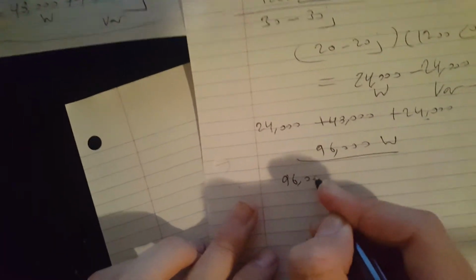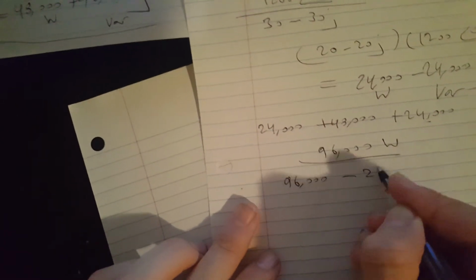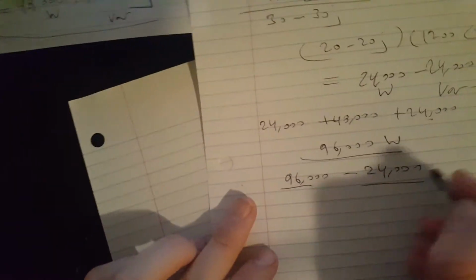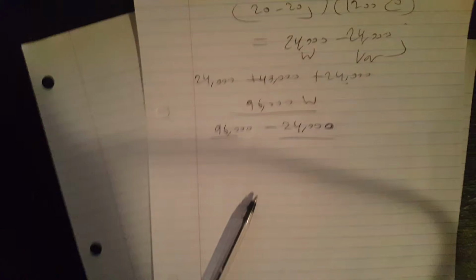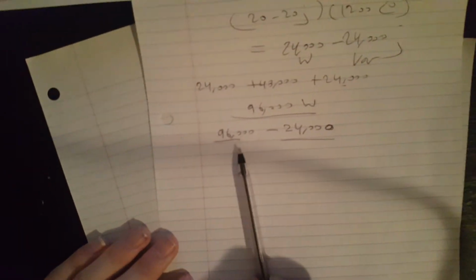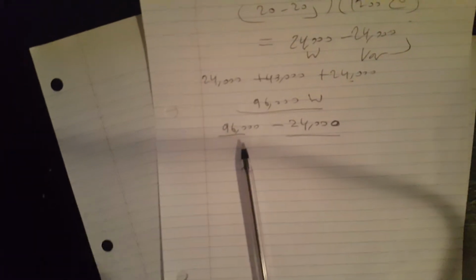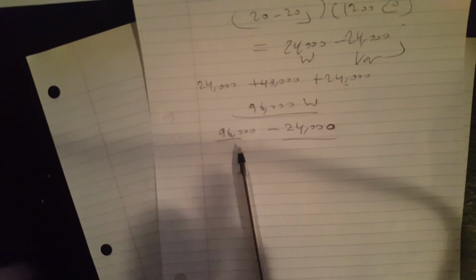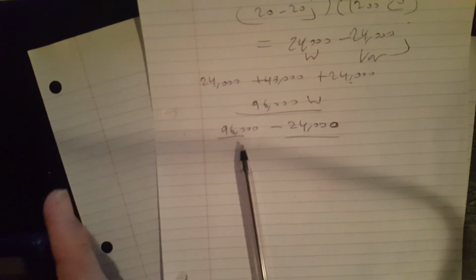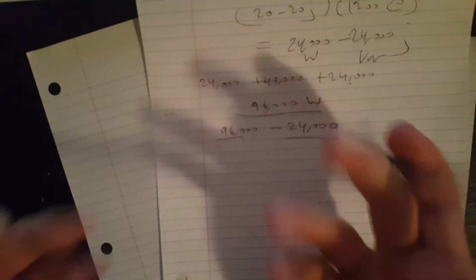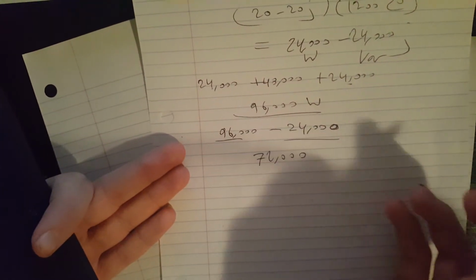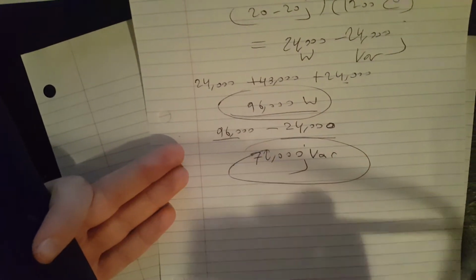It means 96,000 minus 24,000. Now, one thing that you should be very careful of: some calculators, my Casio calculator does this, when you take a difference and you're in the complex mode, it's going to take into account the negative in terms of the angle, so you won't see it there. So you remember to convert it to standard. So it's 96,000 minus 24,000. It should give you 72,000, right? And that's in VAR. So 96,000 watts, 72,000 VAR.